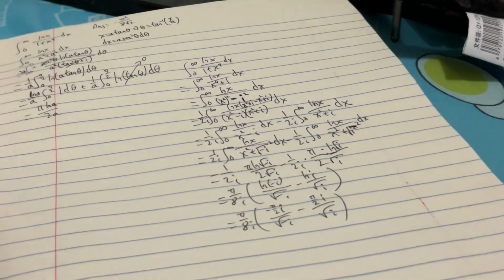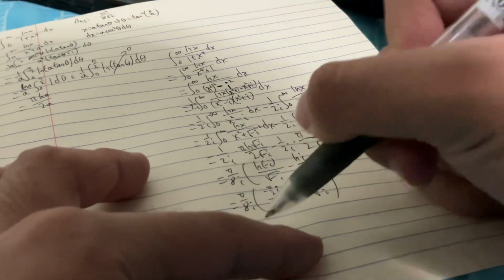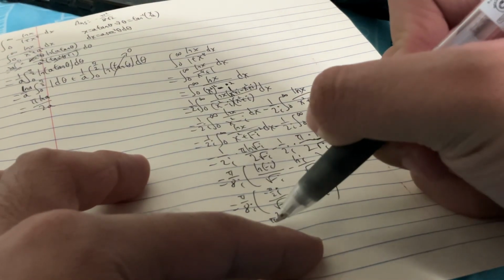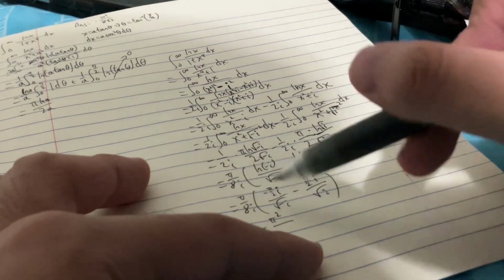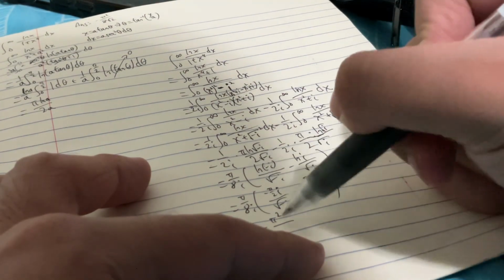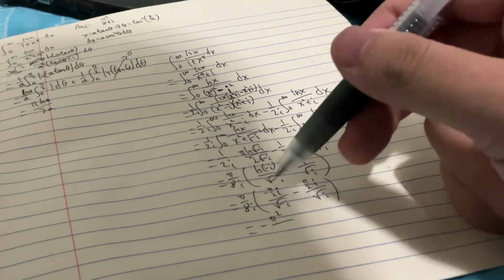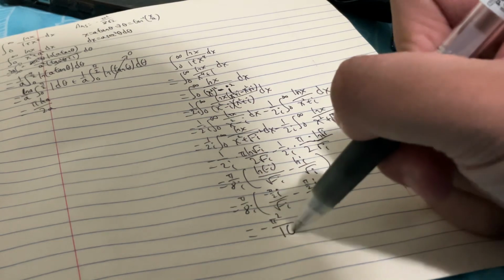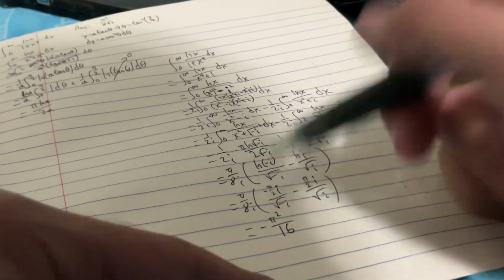And then we are going to factorize the negative side outside. You can get negative pi squared, and then i and i, they cancel each other. You can get pi squared over 16. Right? Am I right? Yes.